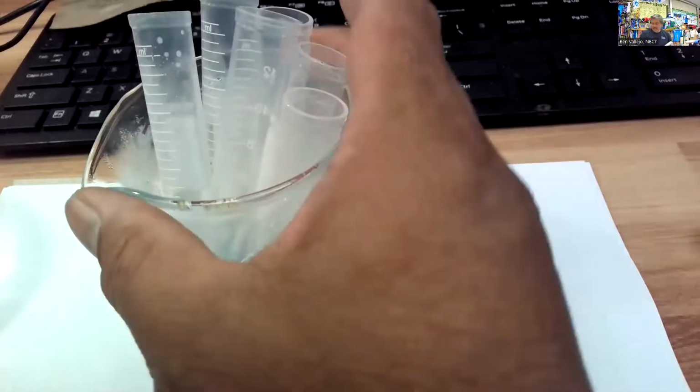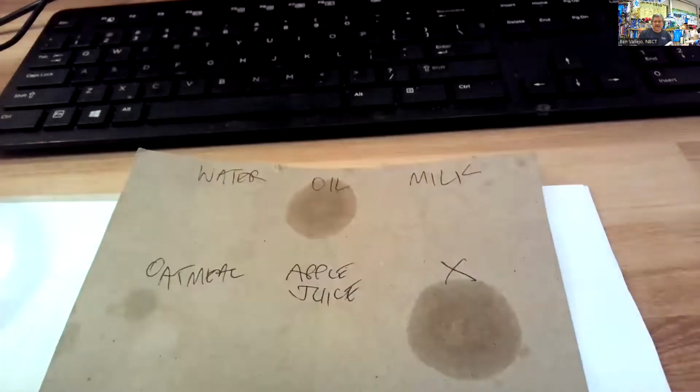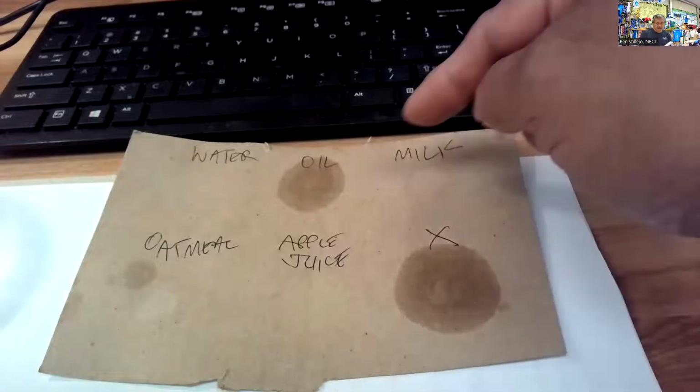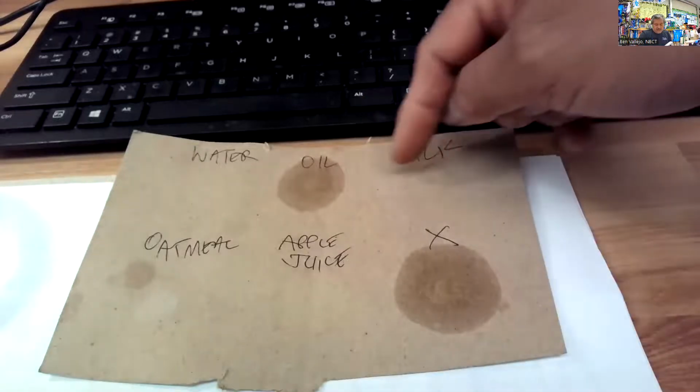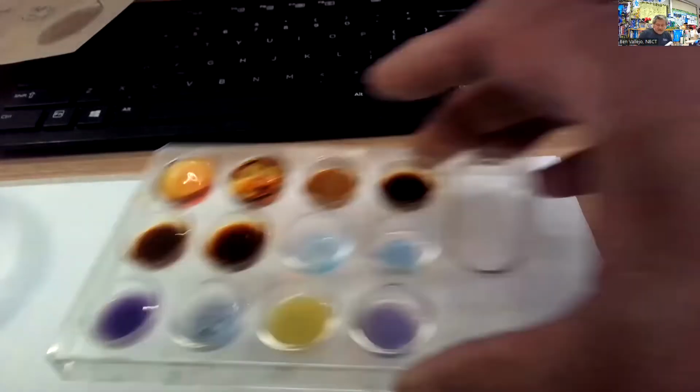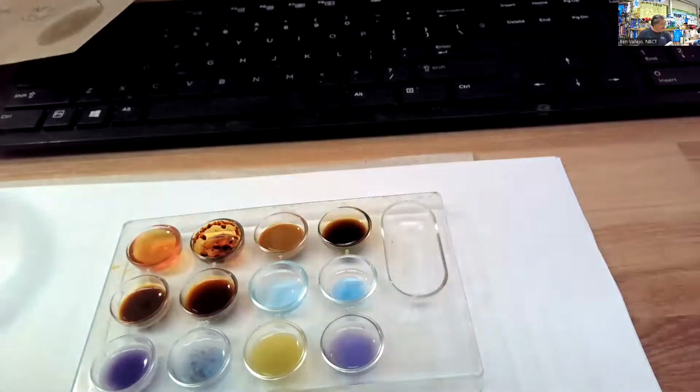Let's take a look at the data again real quick, and you can pause the recording if you need to. Here is the first test with the lipids. You can see that there is a translucent grease spot at oil and at X. Here are the spot plate results.